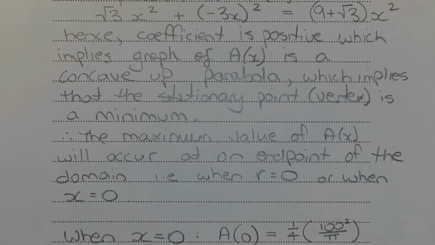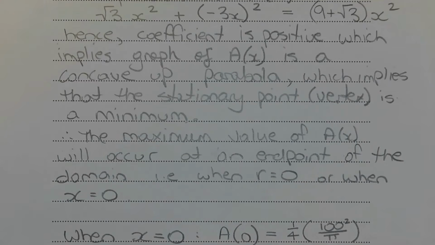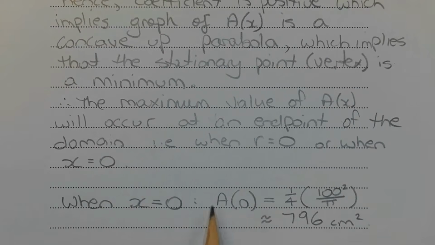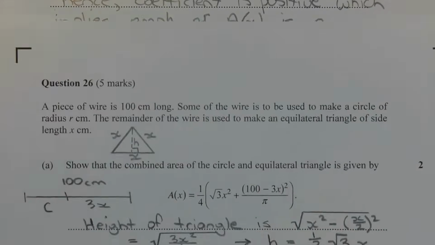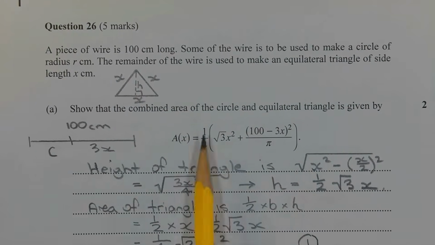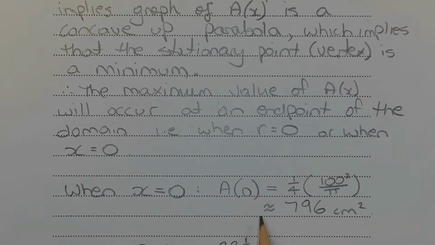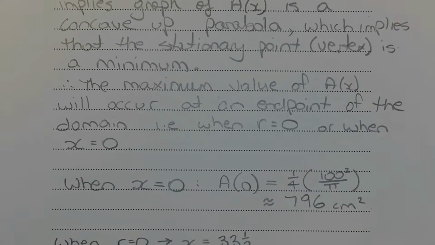So let's consider the two cases. So in other words, the two endpoints of the domain. Find the value of A of x and obviously determine which one is larger. So when x is equal to 0, so in other words, all the wire is used for the circle, the total area, A of x, is found by substituting 0 for x in this equation here, and we evaluate that. So we get A of 0 is equal to 1 over 4 times 100 squared over pi, which gives us around 796 square centimetres.